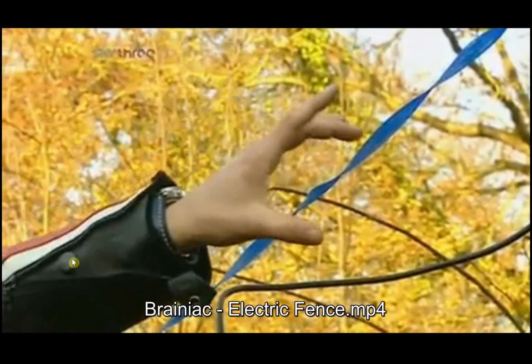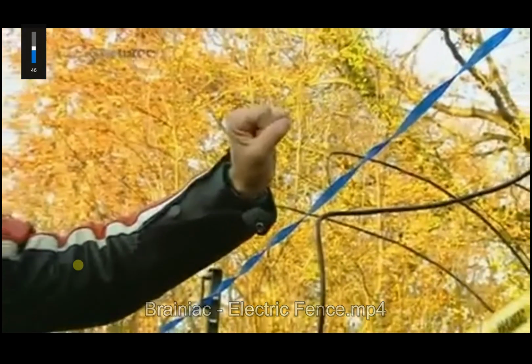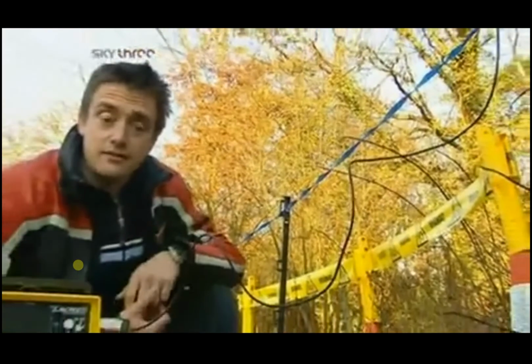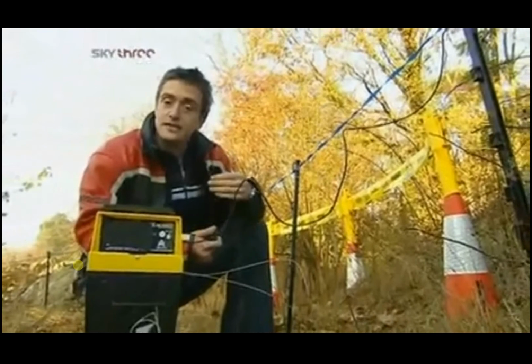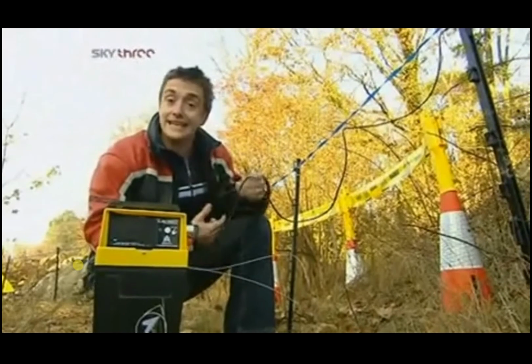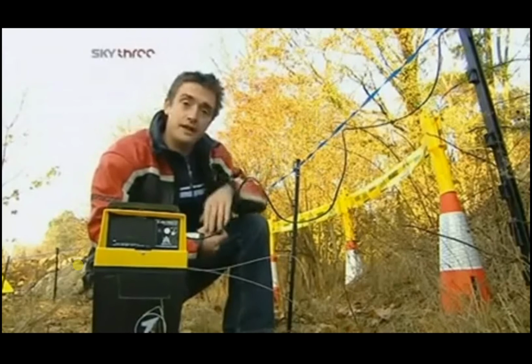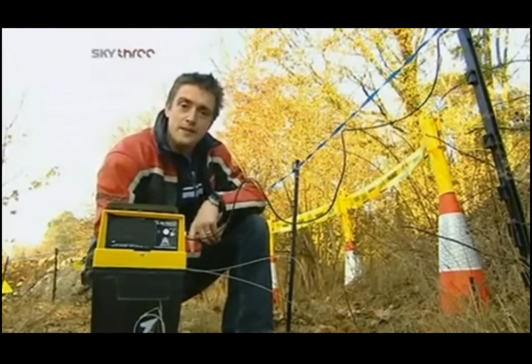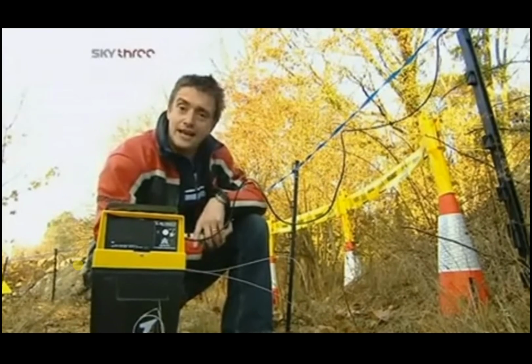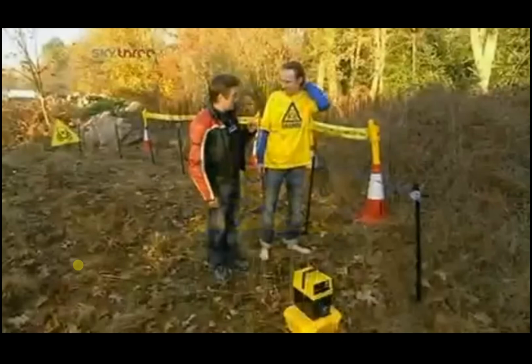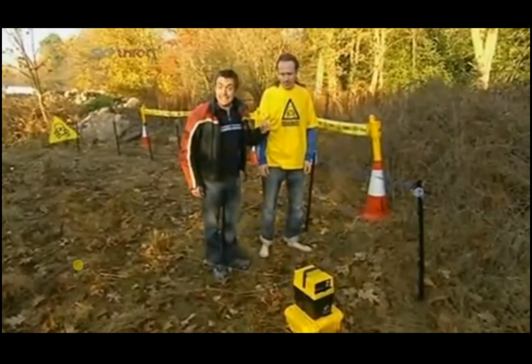Ever held onto an electric fence? It hurts. Farmers use electric fences to keep cattle in and foxes out. If an animal touches the fence, it gets a shock and it runs away. Today, by holding on to this fence designed to shock horses, the Brainiacs are going to learn all about electricity. This Brainiac is going to touch the fence and get an electric shock.